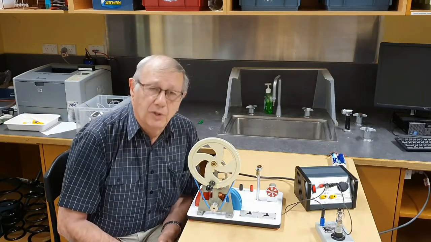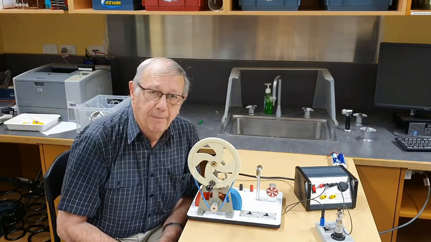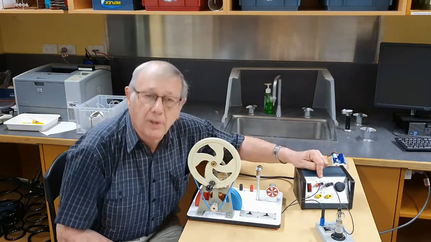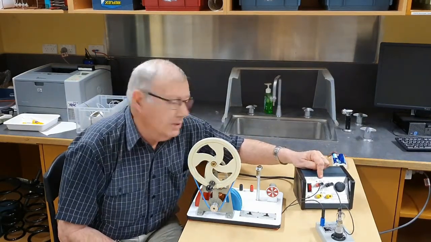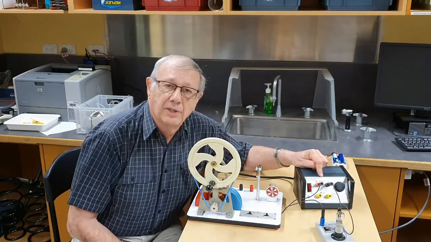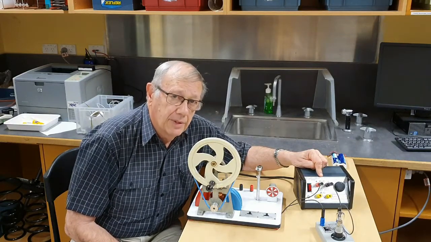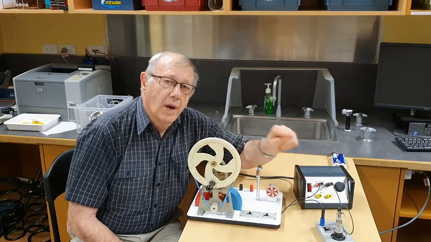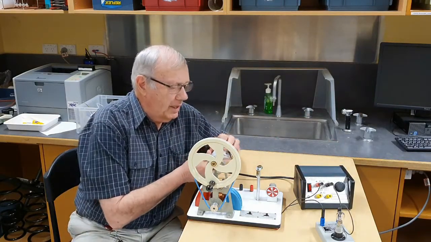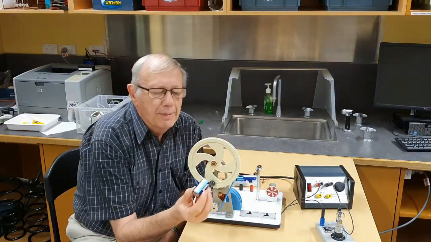Now, the other terms which I want to talk about are AC and DC. We see AC and DC written on a device like this, which of course is our power pack. DC stands for direct current. Now, a direct current is a current which flows in one direction. And a direct current is very obvious in the case of a cell, commonly referred to as a battery.